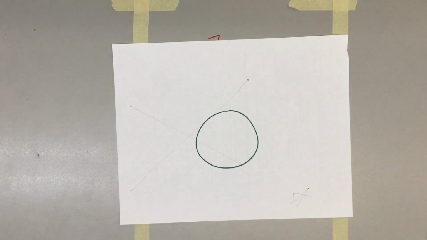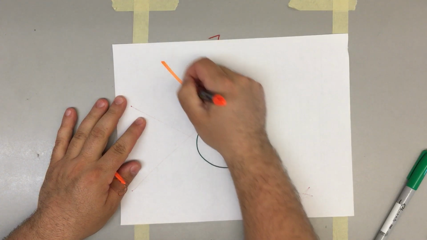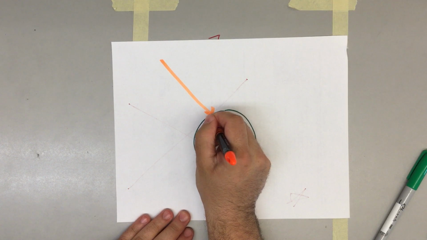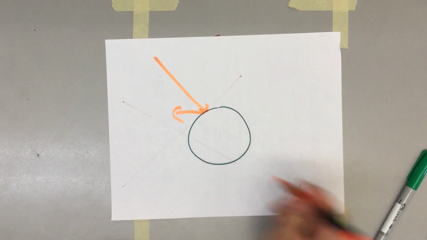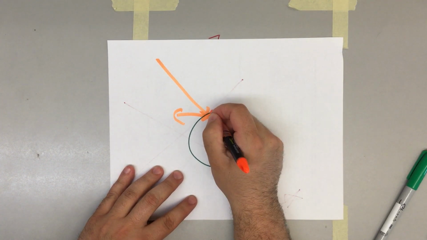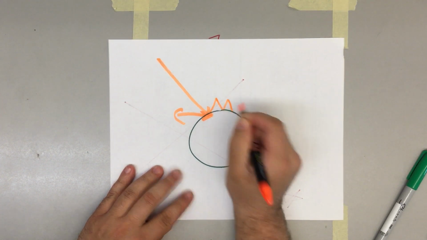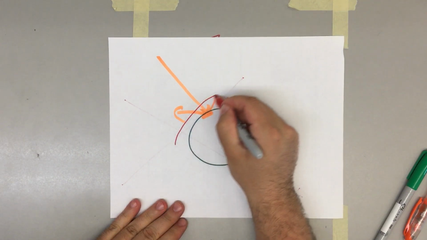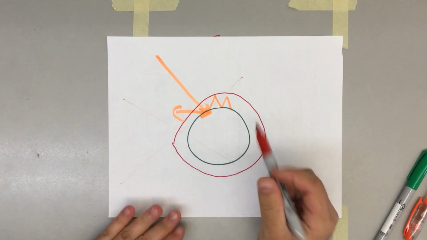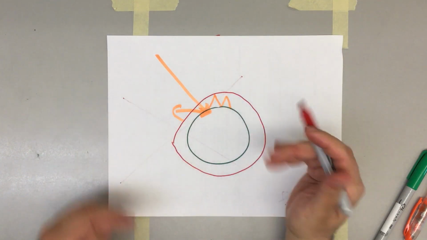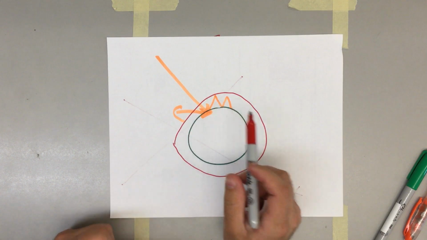When the sun's rays come down, we're gonna have orange sun, it comes down, some of it is reflected off, some of it warms the Earth, and some of it actually bounces back and forth inside of our atmosphere. So the CO2 kind of acts like a little blanket, and it holds in some of the sun's rays so it can warm us up.